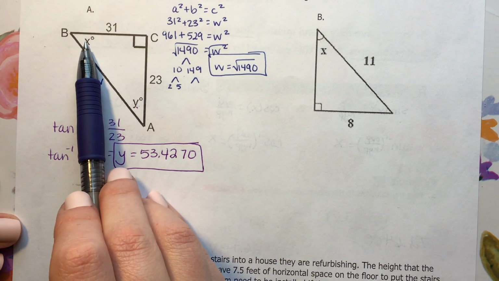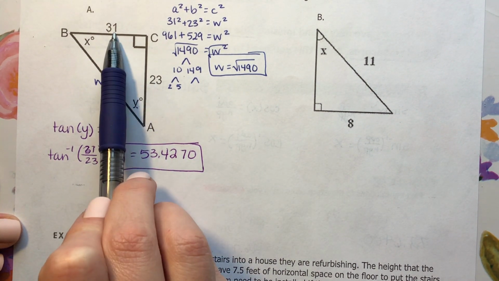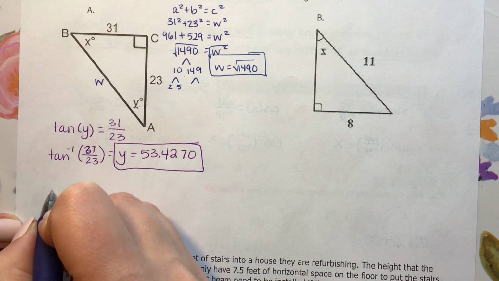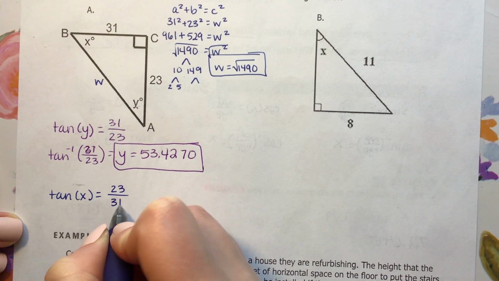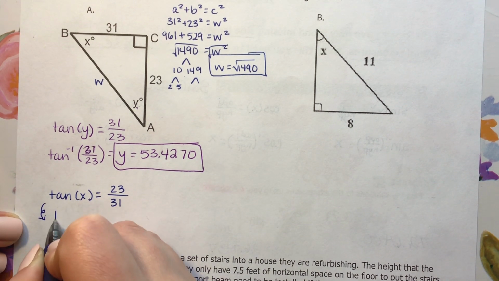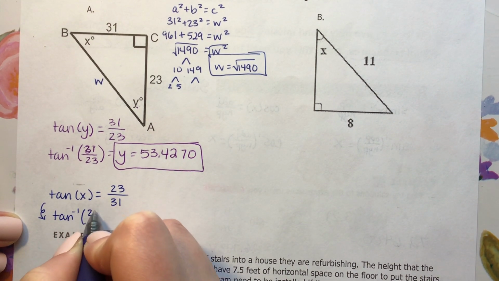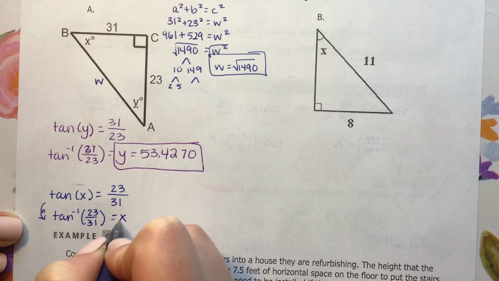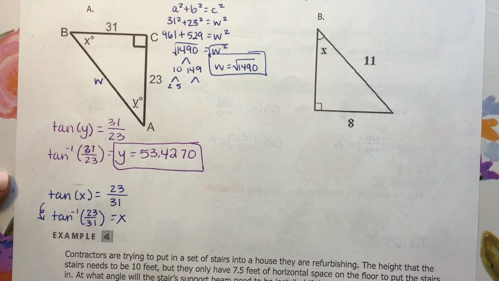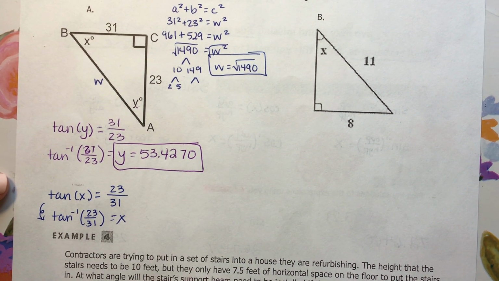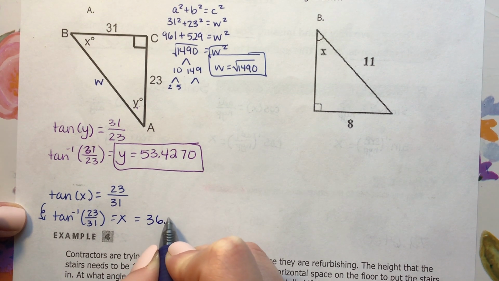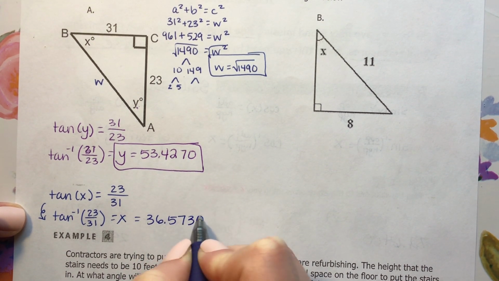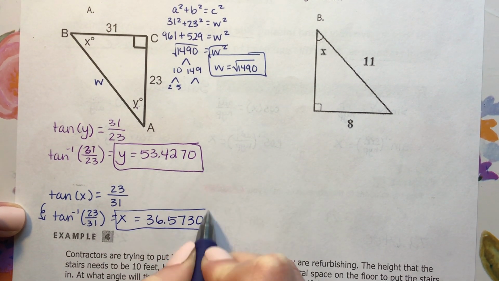So now if I'm looking at this x, 23 is the opposite and 31 is adjacent. So I'm going to say the tangent of x is equal to 23 over 31. Take the inverse. So now the inverse tangent of 23 over 31 is equal to x. If I put that into my calculator, then I am going to have 36.5730 as my value of x.